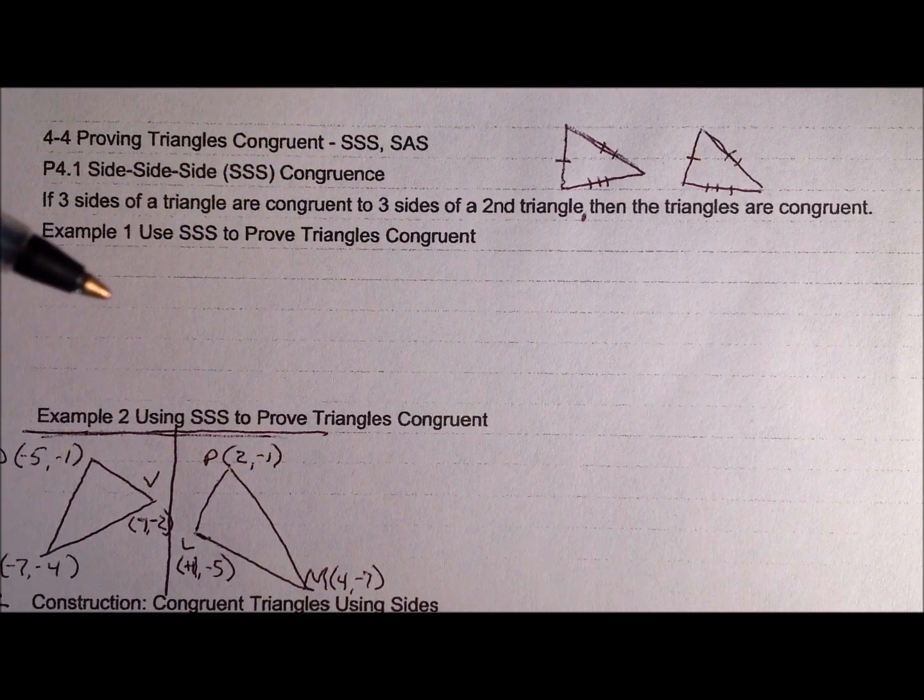And we're not going to look at a formal proof of these, but we are going to be looking at finding the distances of the three sides and seeing that they are the same, and thus proving we have triangles which are congruent that way. So we have these two triangles, and their vertices coordinates are listed, and we're going to use the distance formula to calculate the sides of our triangle.